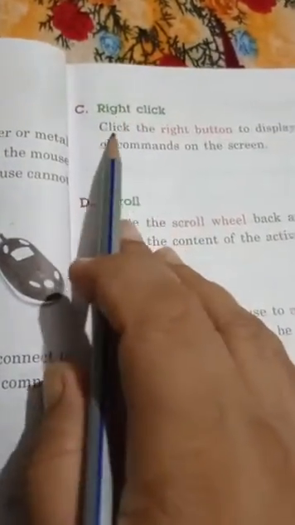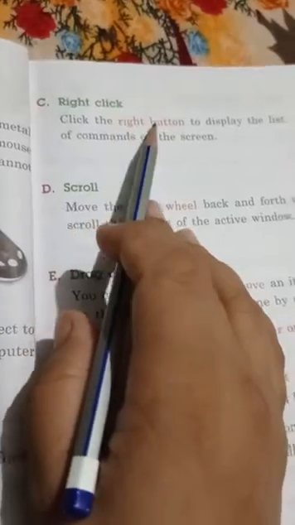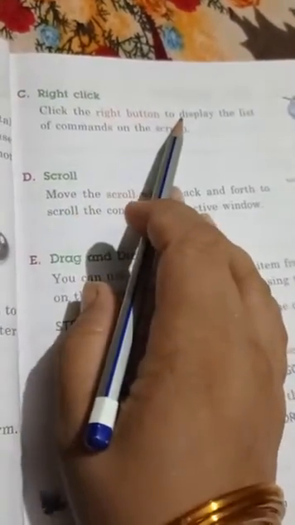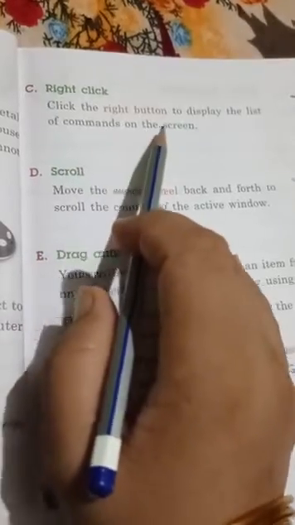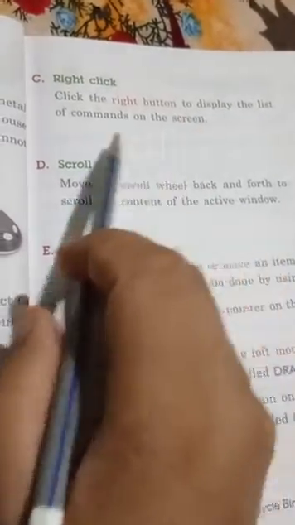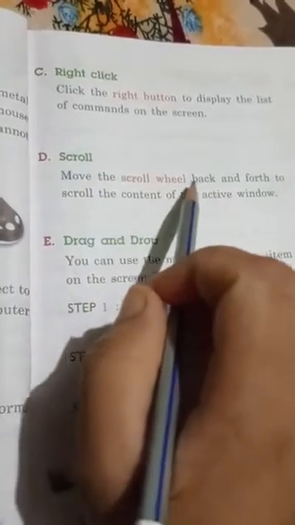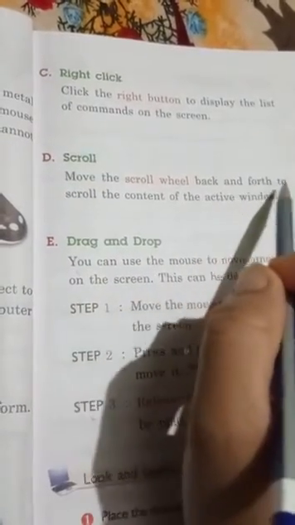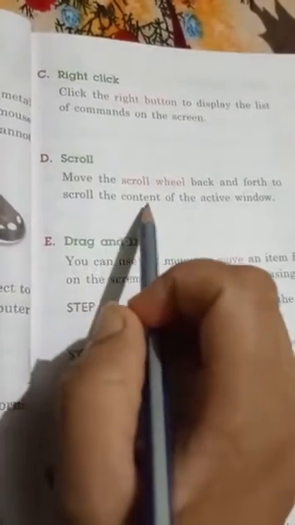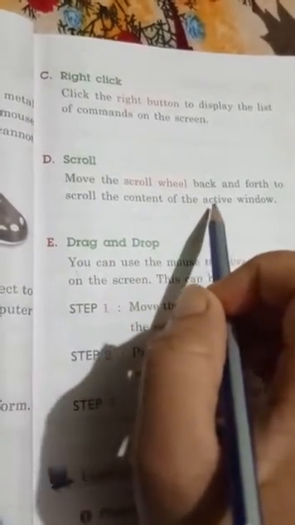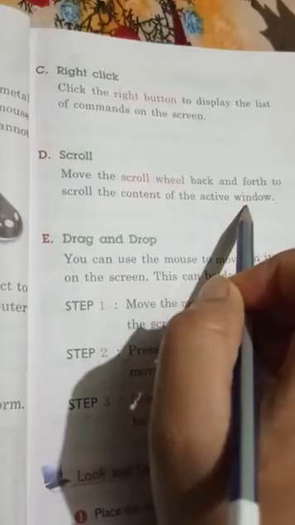Third is right click. Click the right button to display the list of commands on the screen. Fourth, scroll. Move the scroll wheel back and forth to scroll the content of the active window.